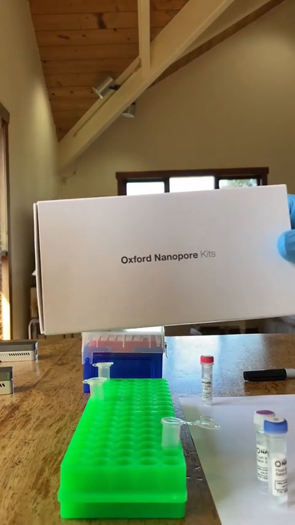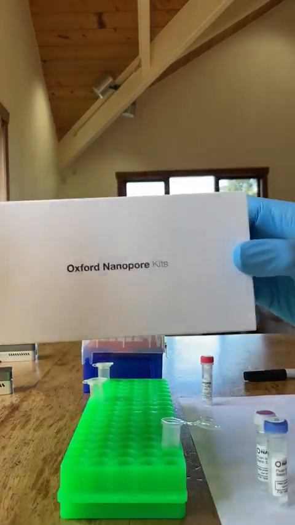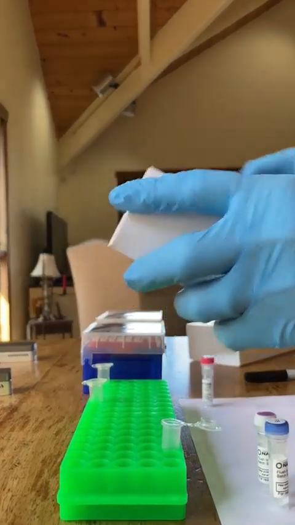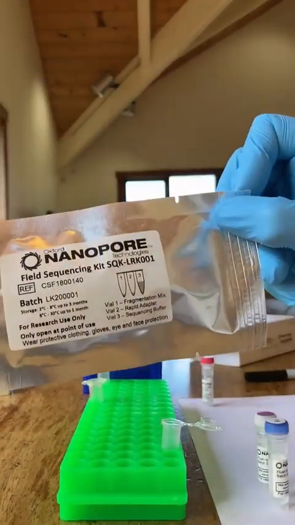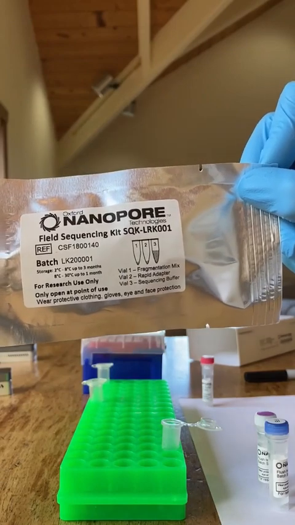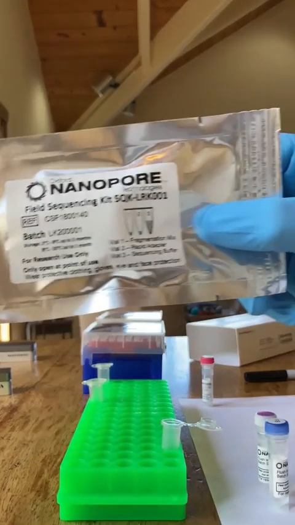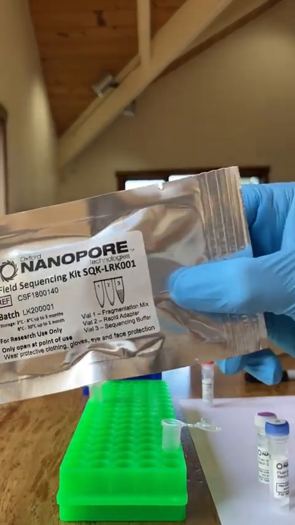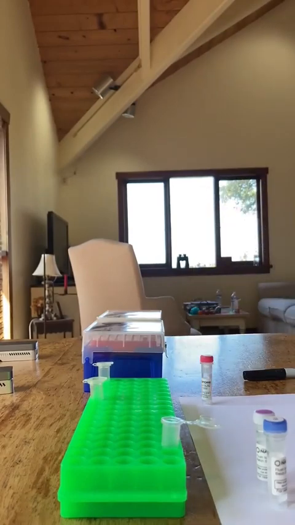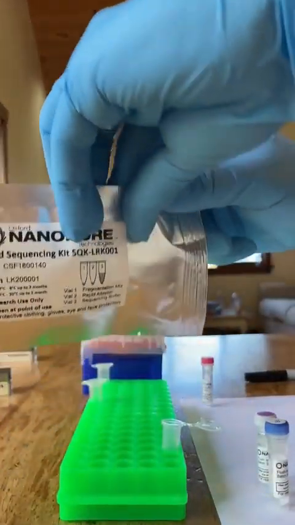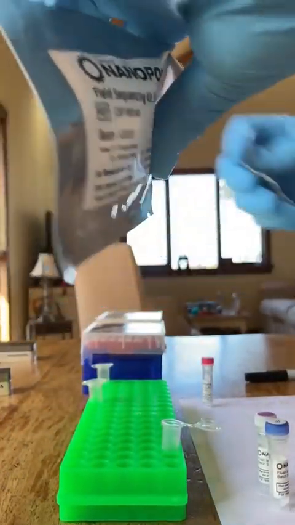Now while that's going, you want to open up your library kit. This is the Oxford Nanopore library kit, and I'm going to use the field sequencing kit. You can see it right there. It's stable for a month at room temperature. I've got two of them here because I'm going to run two devices, two MinIONs, you can see them on the left.